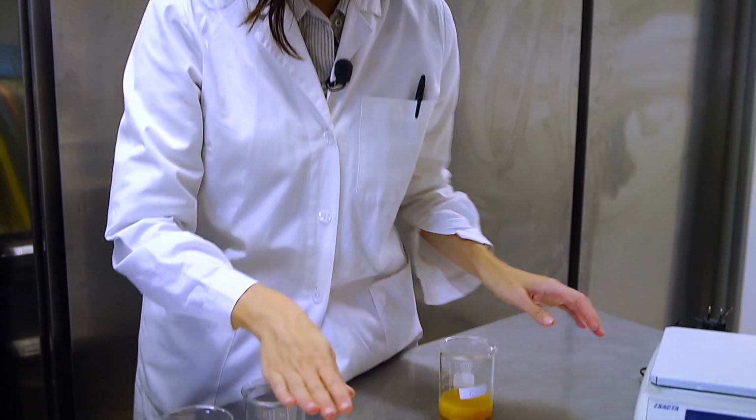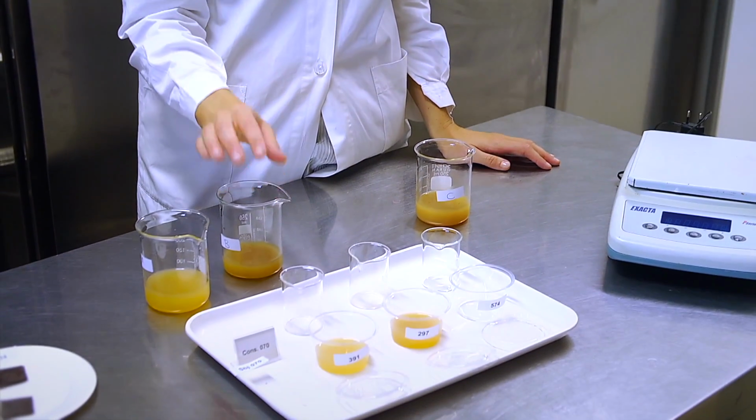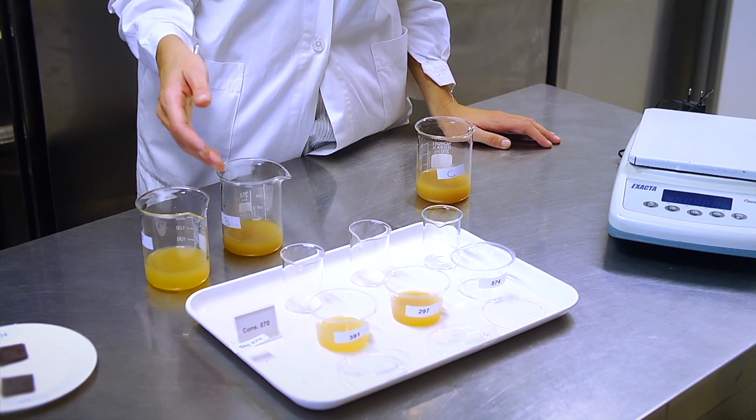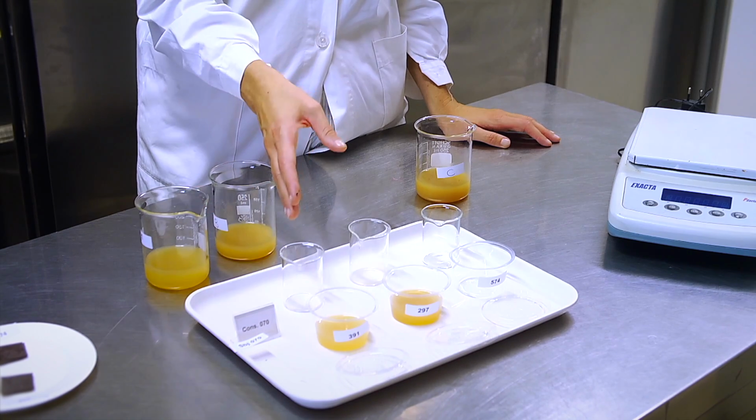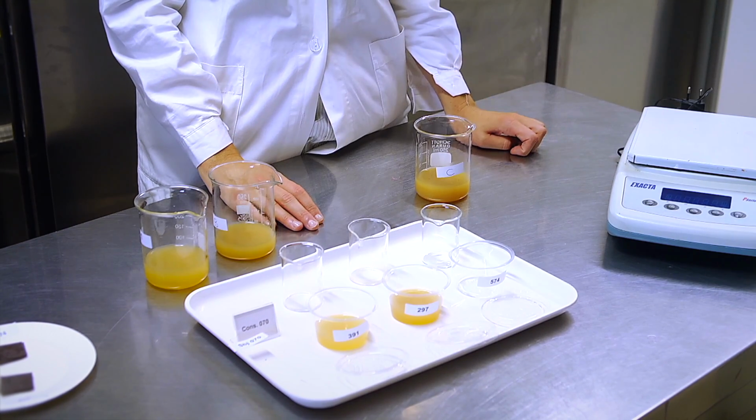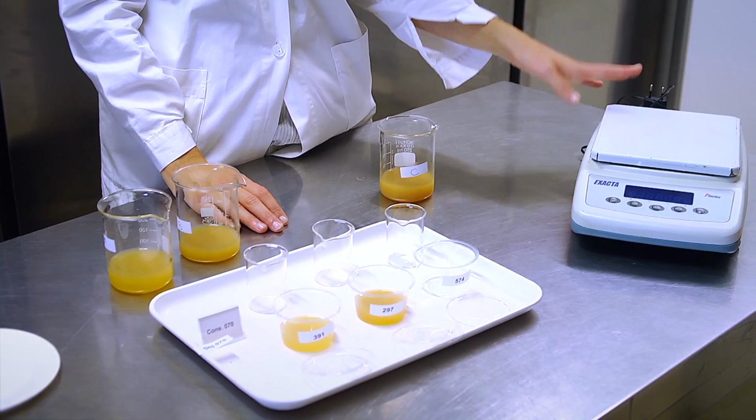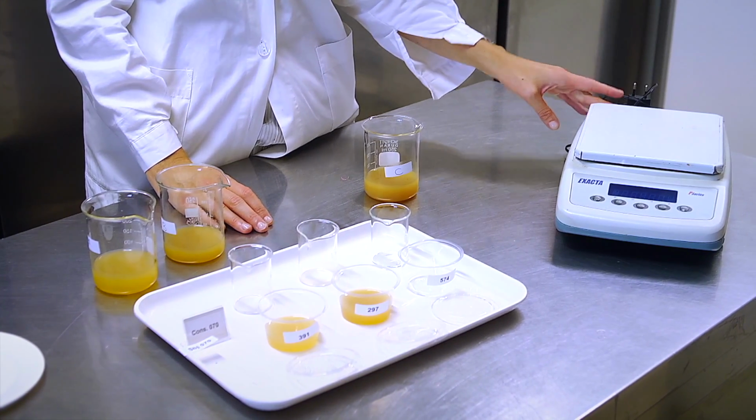So it is important to standardize the served amount of sample, thanks to a cylinder or devices like this machine, the scale. Together with the importance of standardizing the amount of sample served, it is also important to standardize the serving temperature, so the temperature at which a sample is served.